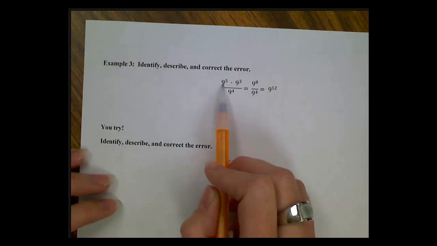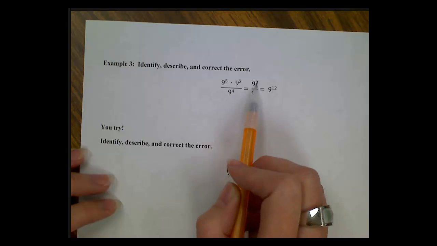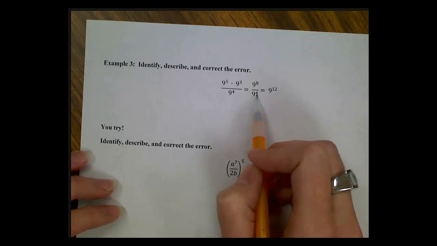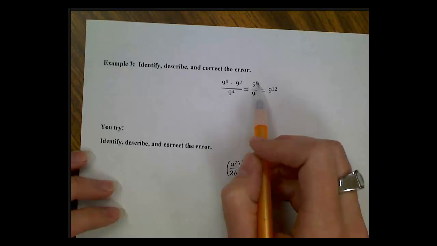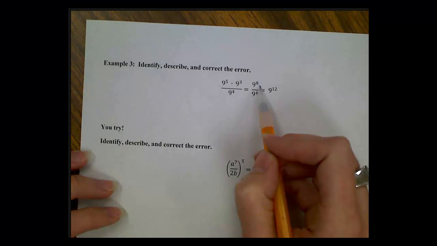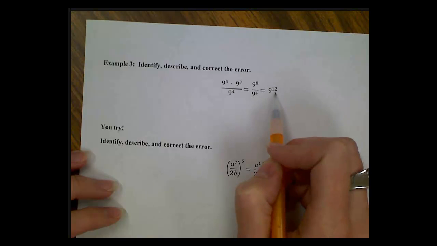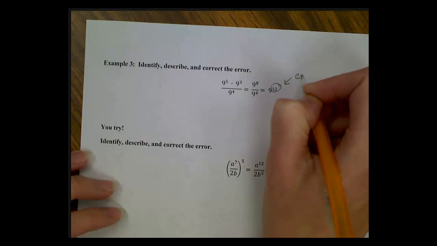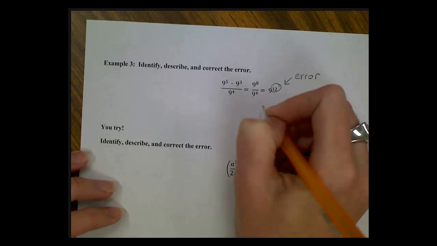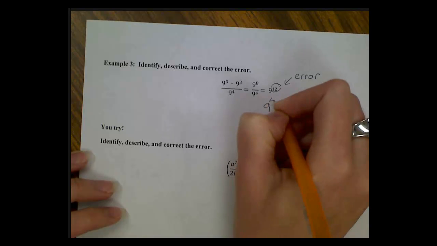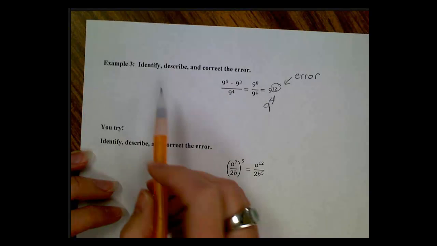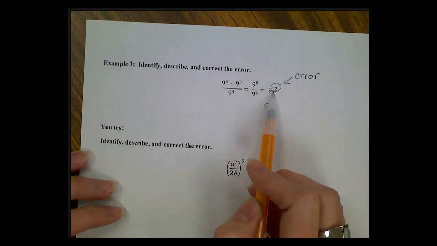So let's see if they're correct. We have 2 of the same base, so our rule says to add the exponents. 5 plus 3 gives us 8, so that's good. So far we haven't found a mistake. Let's move on next. So now we have a division problem. So we have to remember when you're dividing, we have to subtract those exponents. So 8 minus 4 should give us 4. Uh-oh, here's our mistake. Is this 12? There's our error. What it should be is 9 to the 4th power because 8 minus 4 is 4. So we have identified our error, that this 12 is incorrect.